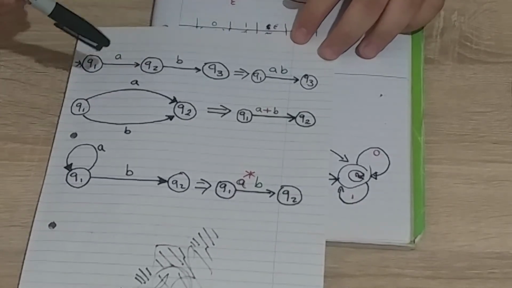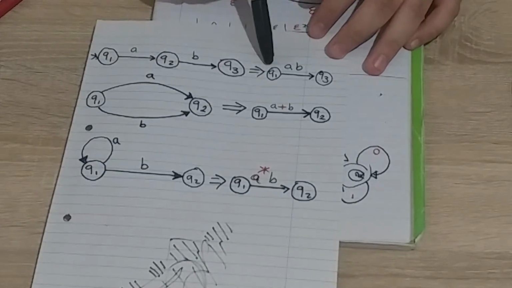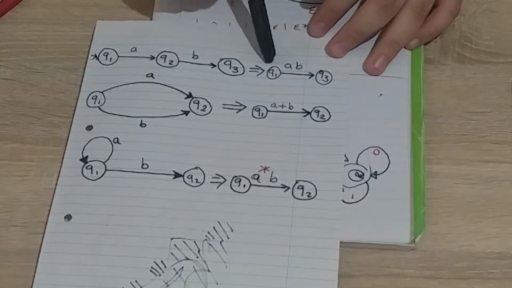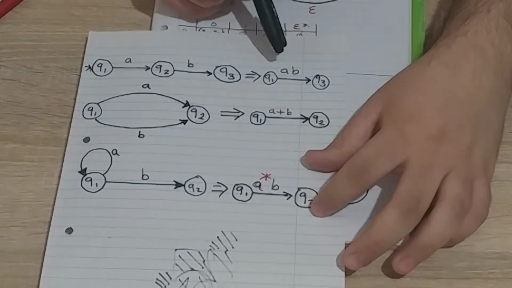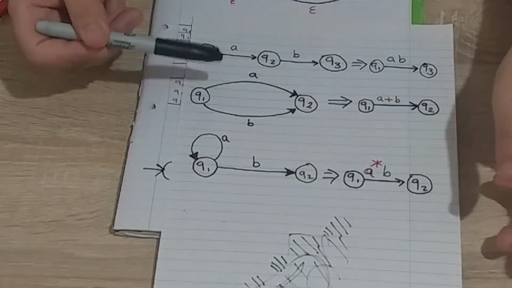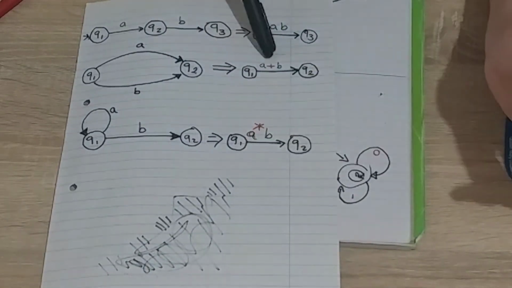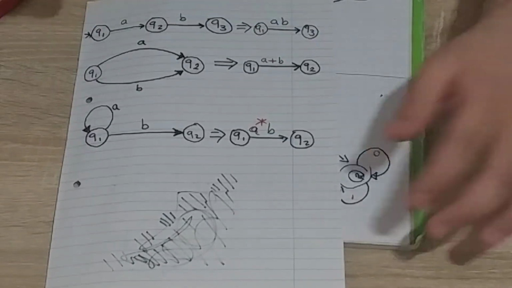Now if you're converting this entire graph into a smaller one, you convert it into Q1, Q2, Q3. But if you're doing a regular expression, you simply have AB. Now if you have this, you're given an option between A and B. So you have A plus B, A or B. It's pretty simple, and the same rule applies.